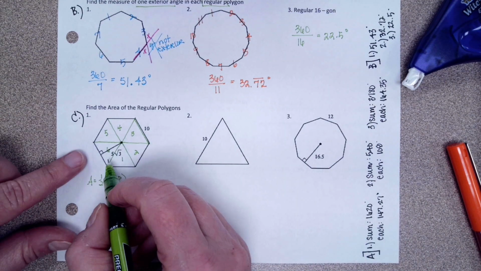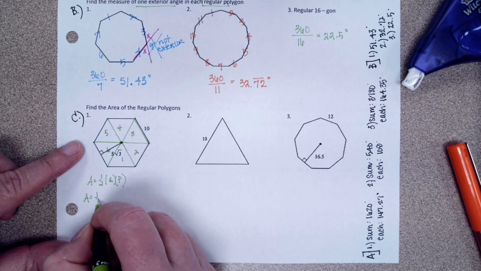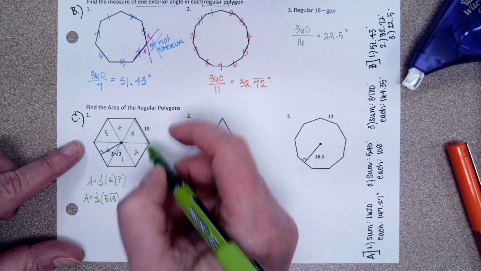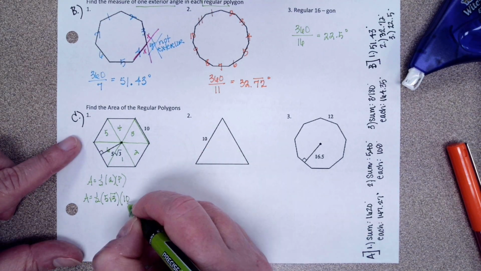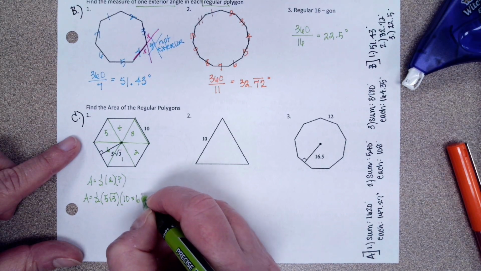It doesn't matter. If I use just the apothem and the perimeter, I would have that my area is equal to 1/2. Your apothem is going to be 5√3. And my perimeter would be 10, 6 times. So 10 times 6.